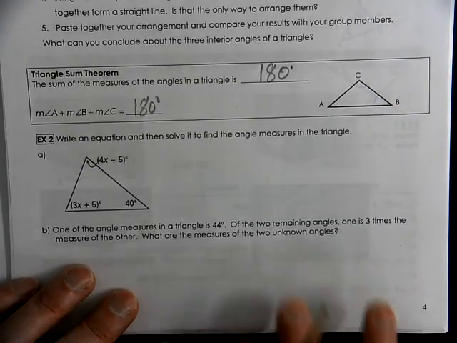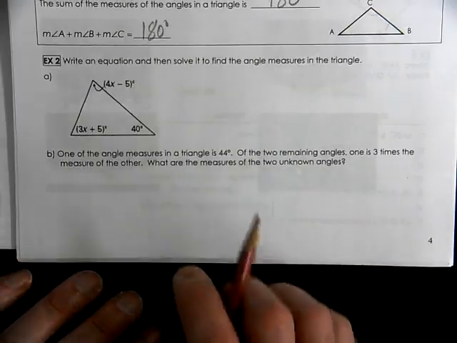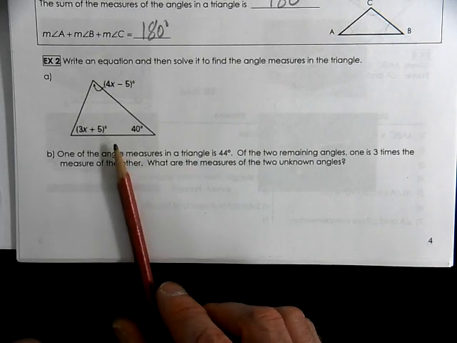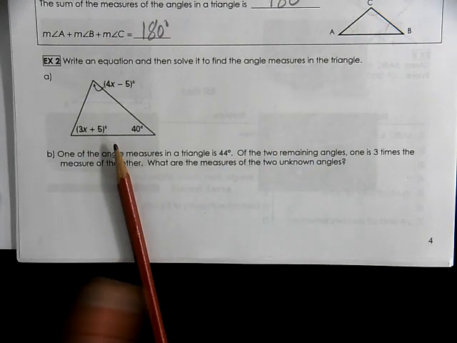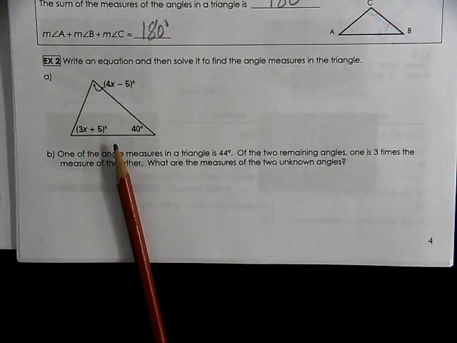Any triangle. So let's come on down here to this triangle. What do we see? Guess I already gave it away. It is a triangle. We see that it's a triangle. Now, how can we possibly figure out what the value of x is? To do that, you need to have a relationship. You need to know what's the relationship between these angles.